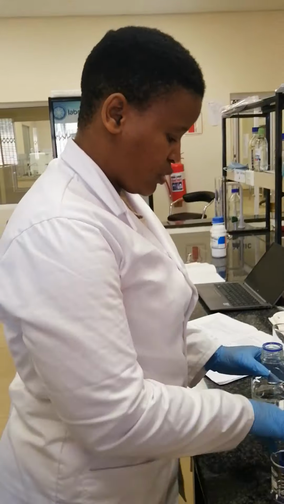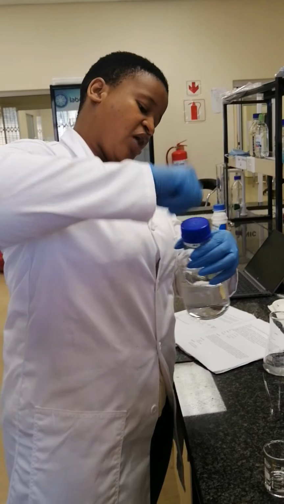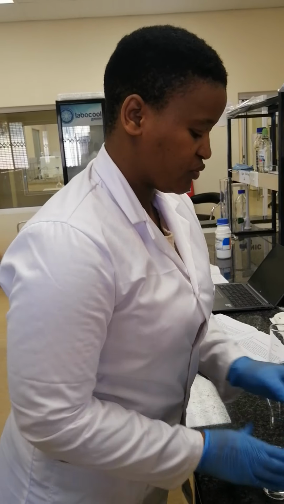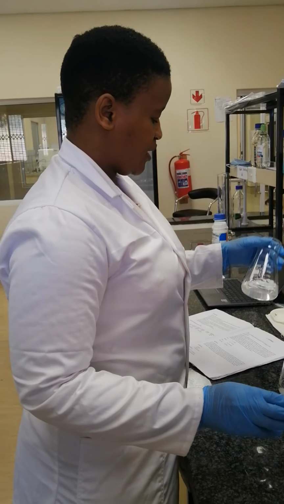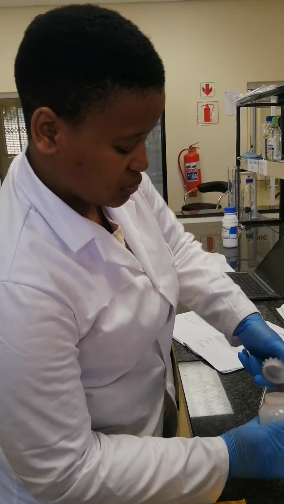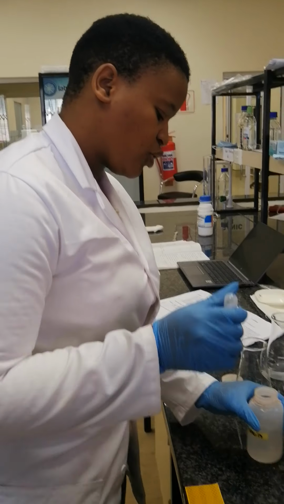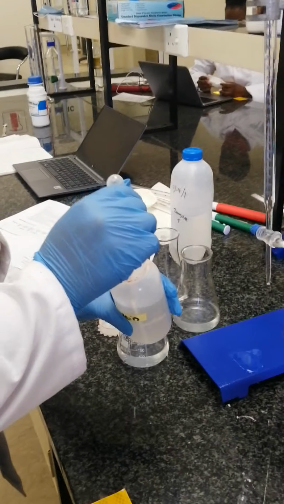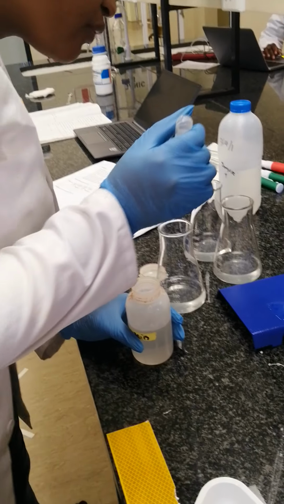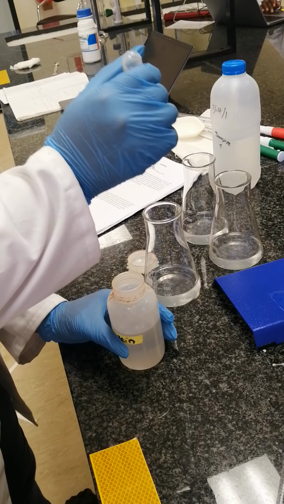So now, after filling our burette with sulfuric acid, we can put in 2 to 3 drops of phenolphthalein indicator using this medicine dropper. 1, 2, 3.